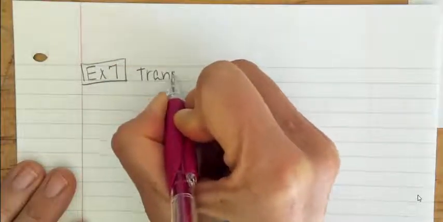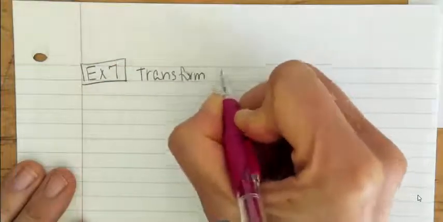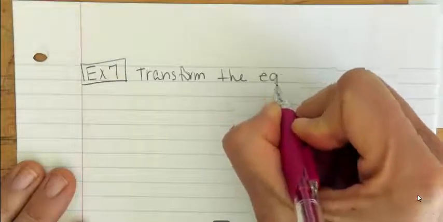Okay, so let's see our next example. We're going to transform the equation. This is our last example, and then we'll be done. Example 7. Transform the equation.